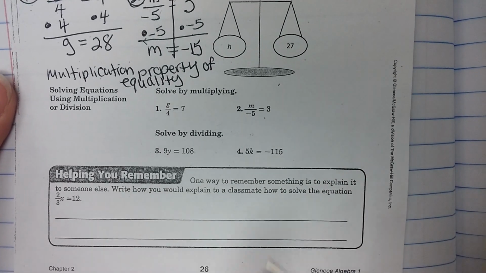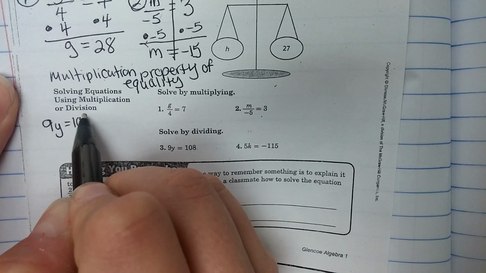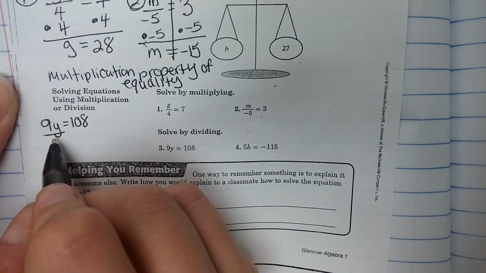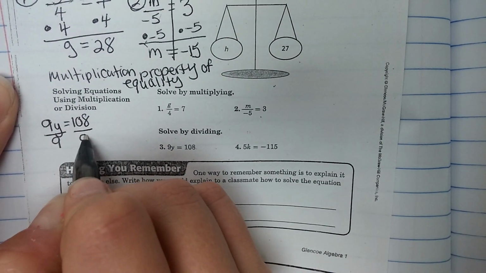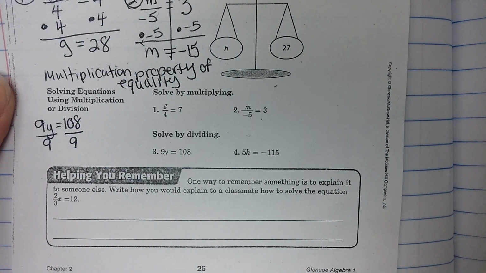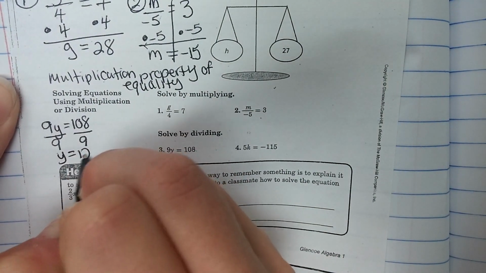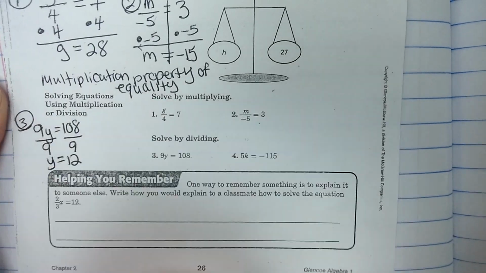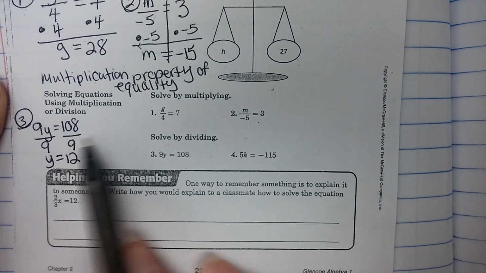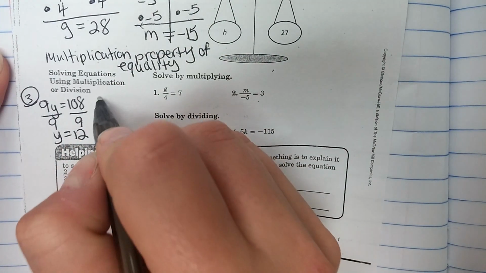All right, 3 and 4, we're solving by dividing. So I have 9y equals 108. So I would divide both sides by 9. And 108 divided by 9, I'm not positive about that off the top of my head, so let me double check. 108 divided by 9 is 12. So I end up with y is equal to 12. So that was example number 3. And again, I'm showing my work. Even though these are pretty simple, you want to make sure you are showing your work.